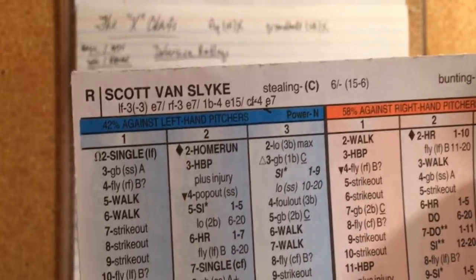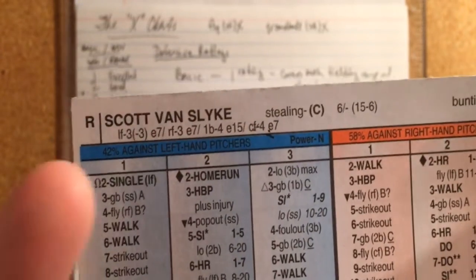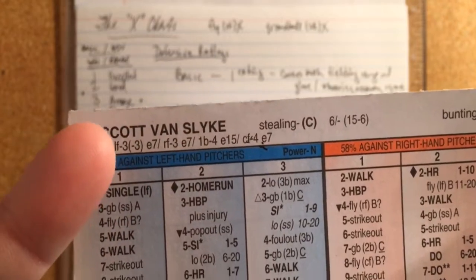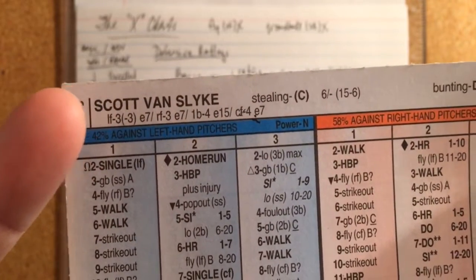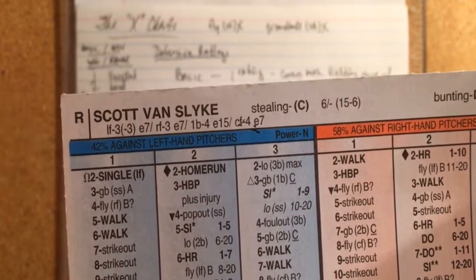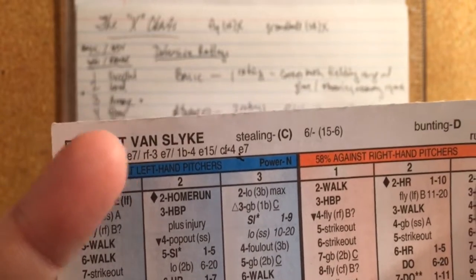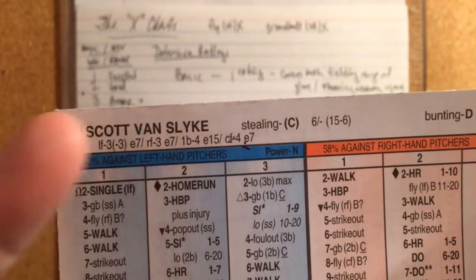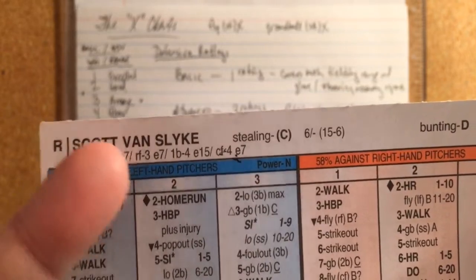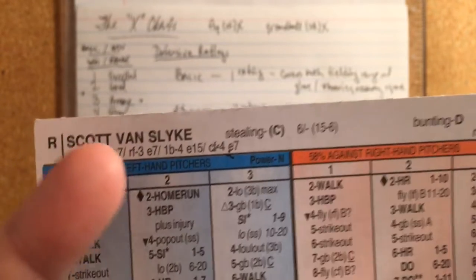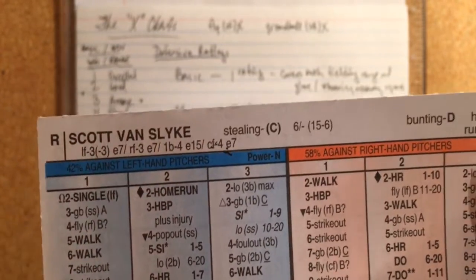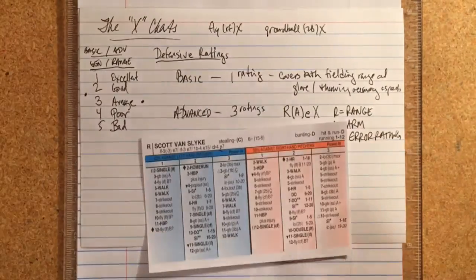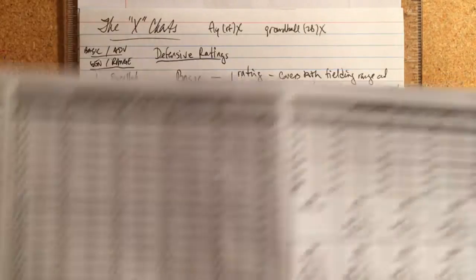So let's say we go to Van Slyke here, and he is in right field, he's a 3. Now the arm only shows up for the first. His arm doesn't change in the outfield. He can go between positions with the same arm rating. So in right field he's a 3 range, -3 arm, E7 for an error rating.